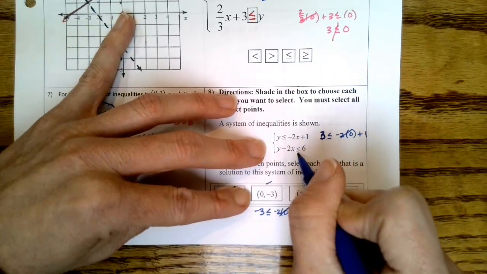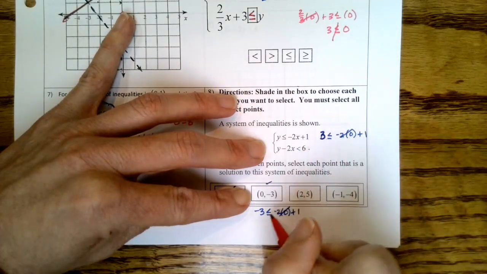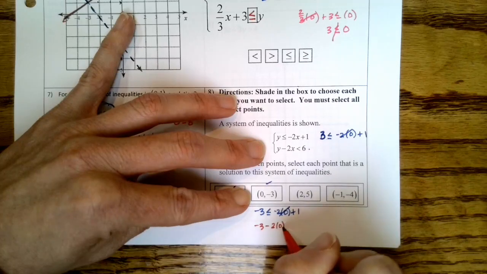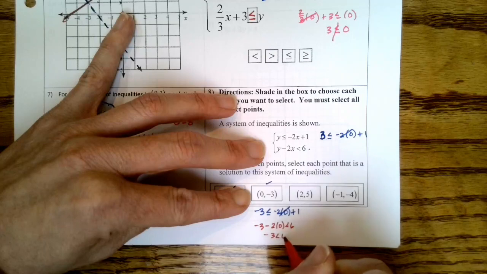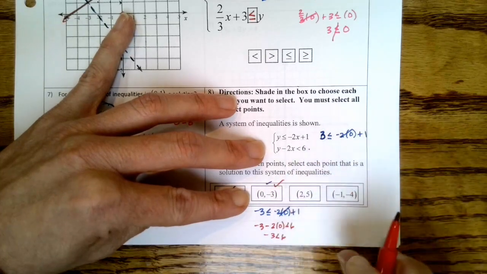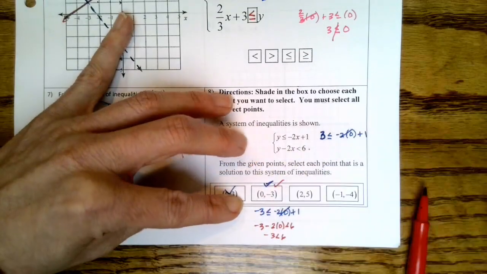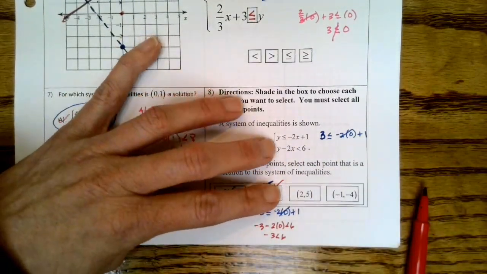Now I have to check this one. When I check my second equation, is negative 3 minus 2 times 0 smaller than 6? Is negative 3 smaller than 6? Yes. So because it's got a blue and a green and a red check, this is a solution. All right, let's try this one.